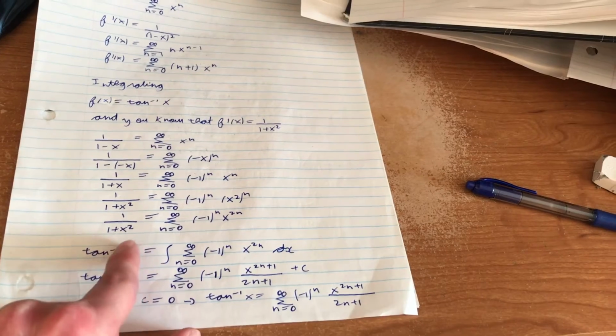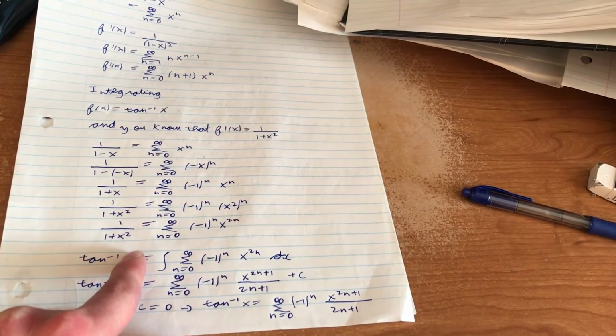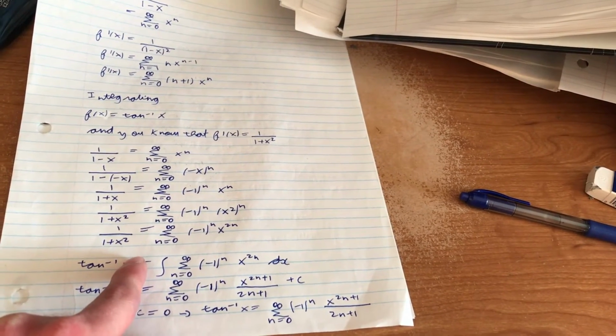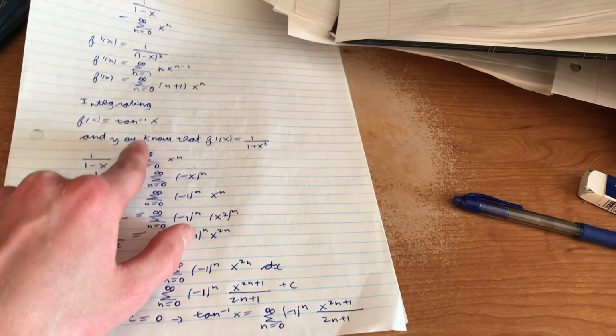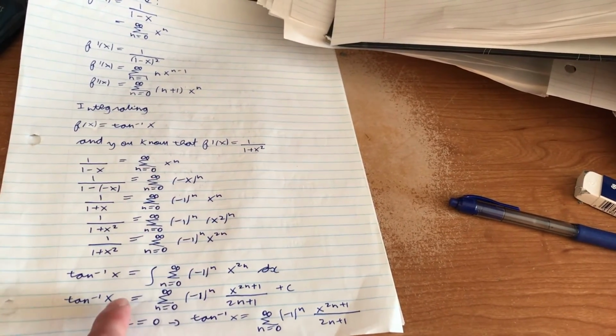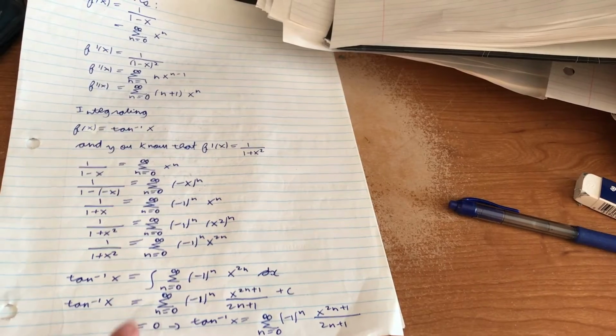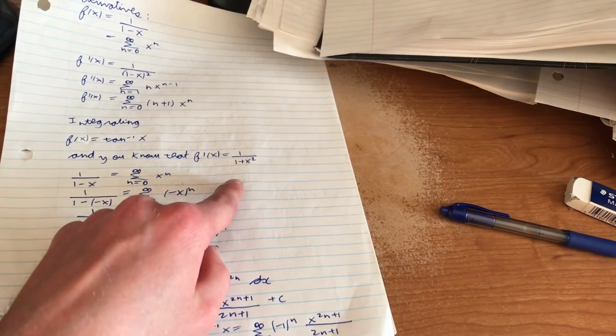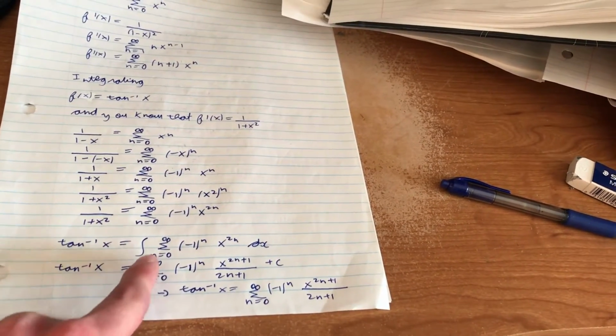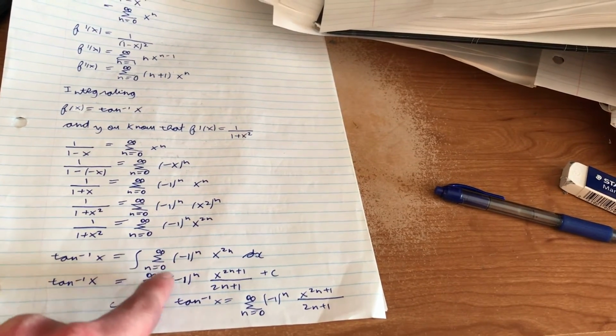But that's not what I was looking for as my final answer. I was looking for the power series of tan inverse of x. I know the tan inverse of x is the integral of 1 over 1 plus x squared. So what I can do is integrate the power series that I found for 1 over 1 plus x squared, and then I will get this as an answer.